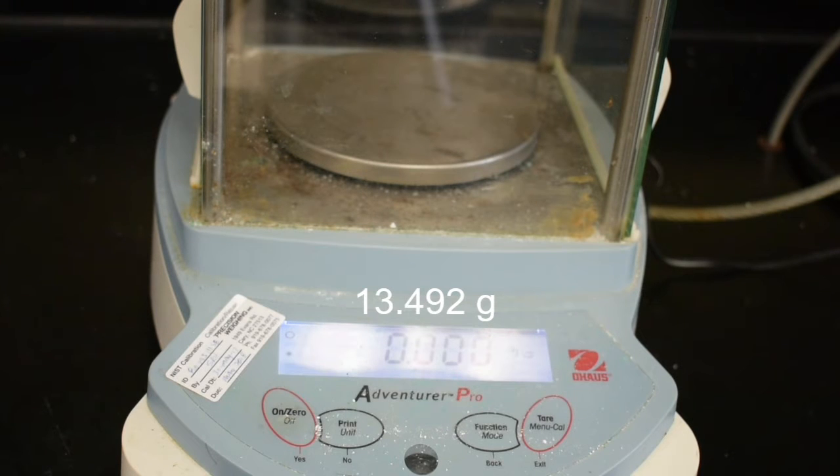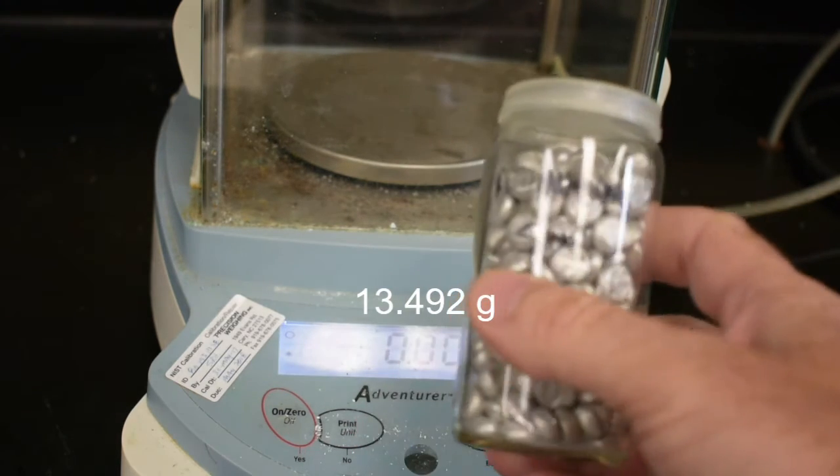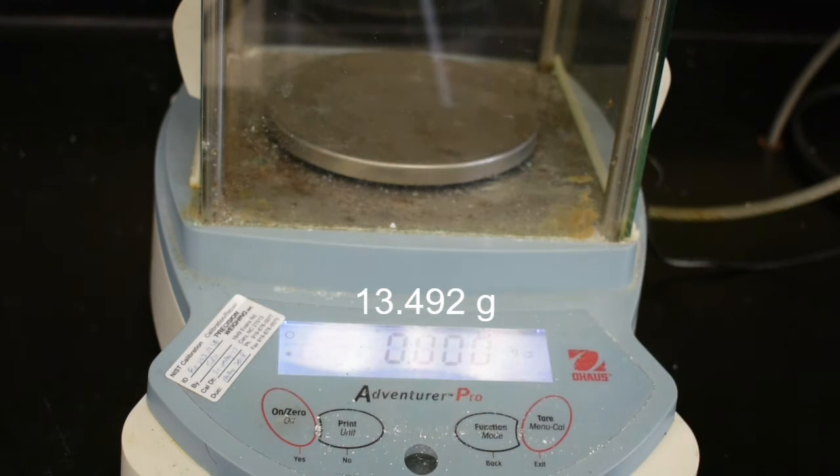So now we want to determine the density of an irregularly shaped object. In our case, what we have is some metal shot. To do that, we need the mass of the metal shot.